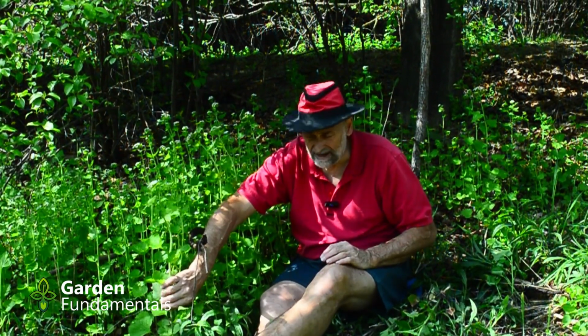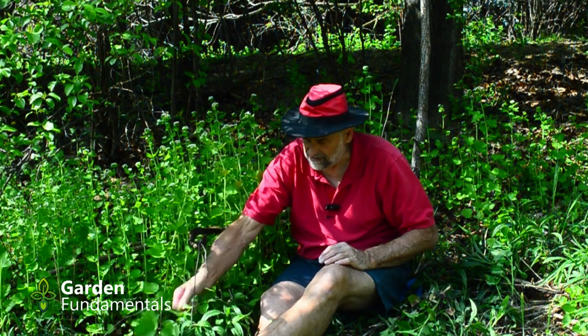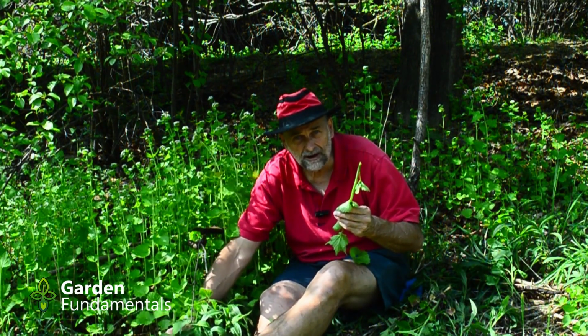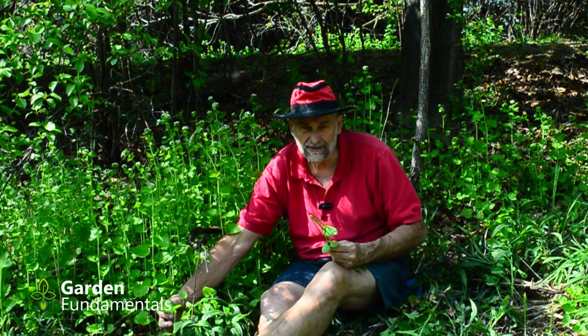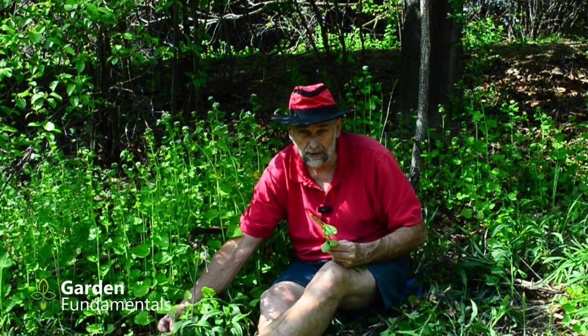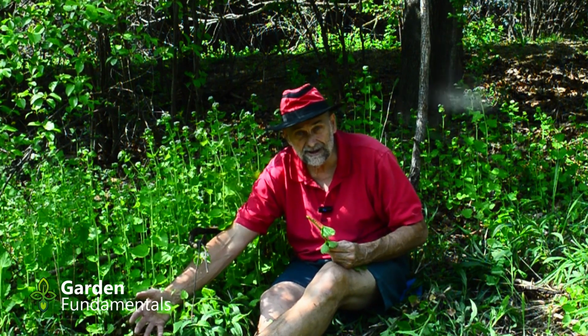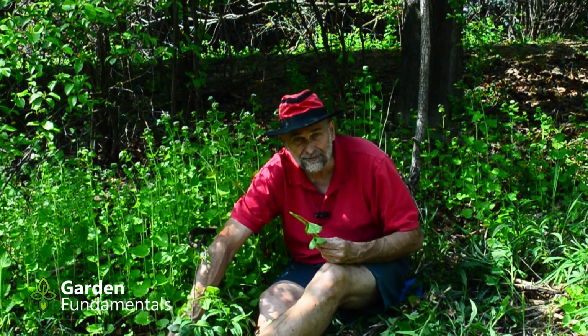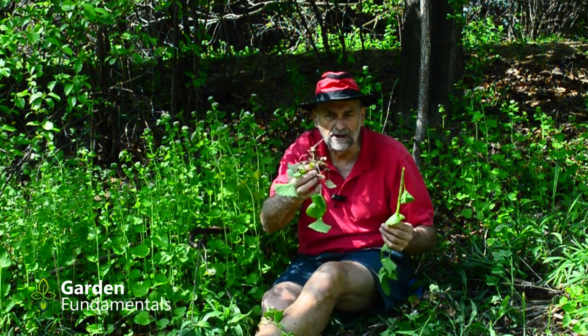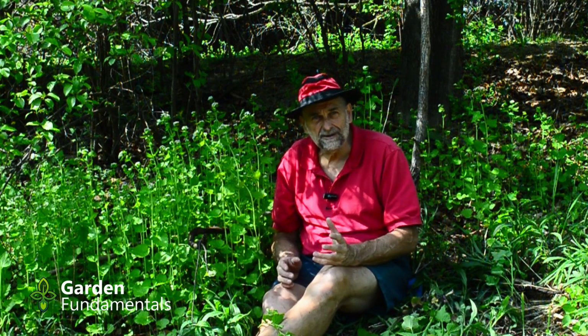But if I take a plant and just break the top off, and I leave the bottom part in the ground, then it will still make side shoots, and those side shoots will flower. So this will flower later in the year. So that's no good. If we want to get rid of this plant, we have to get the root out when we pull it. Now, when is a good time to do this?